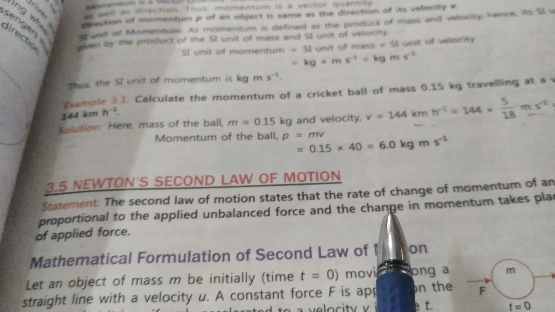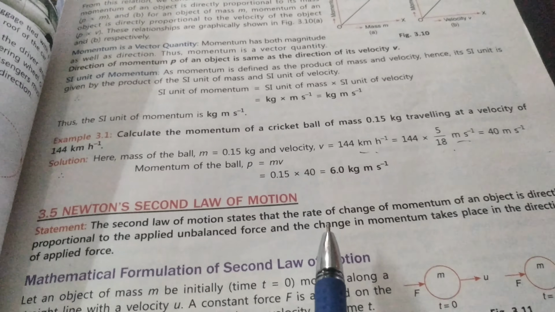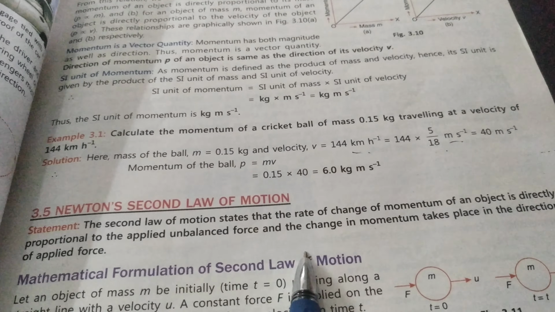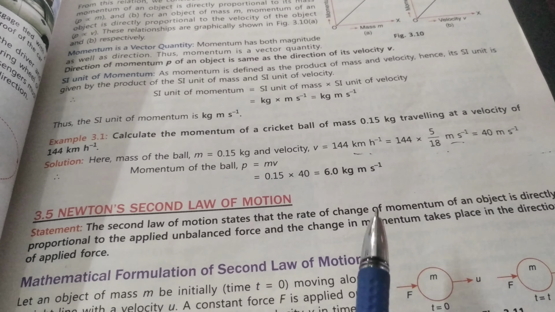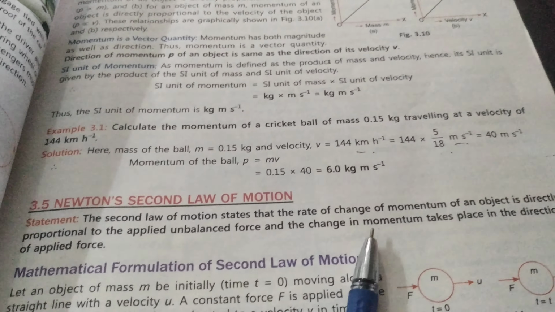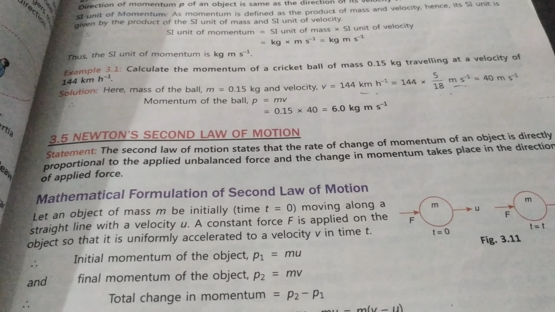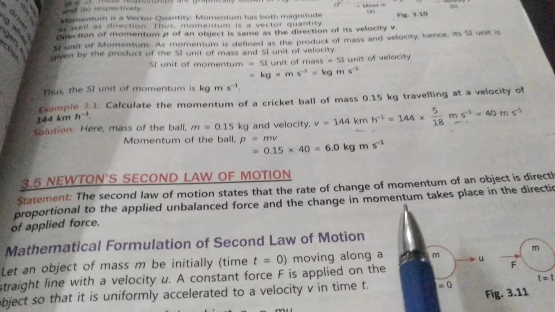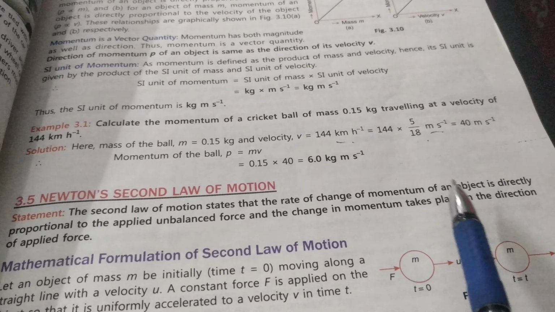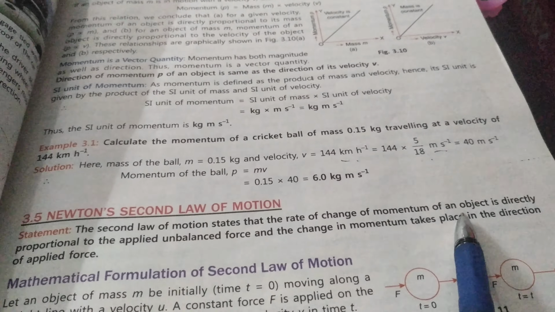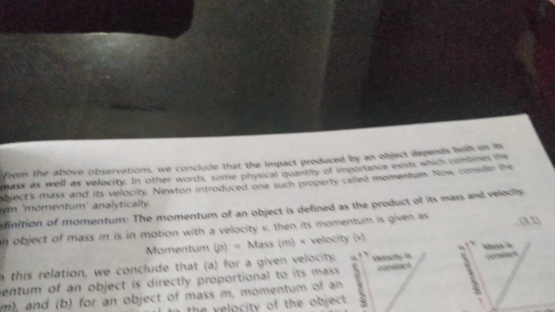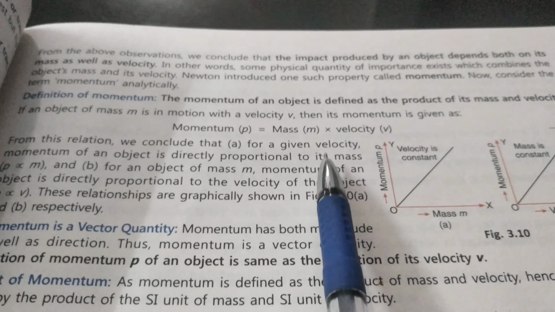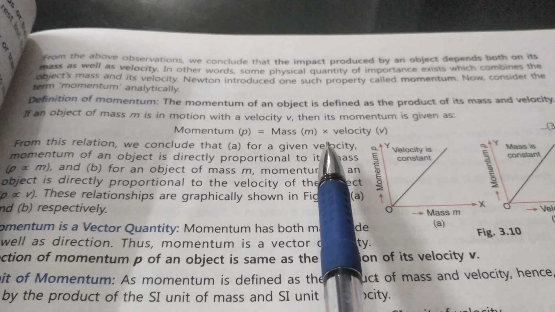Newton's second law of motion states that the rate of change of momentum of an object is directly proportional to the applied unbalanced force and change in momentum taking place in the direction of applied force. So Newton's second law, what it states, rate of change of momentum of an object. We have in our earlier class already studied what is momentum. That is mass into velocity. The product of mass and velocity gives the momentum.